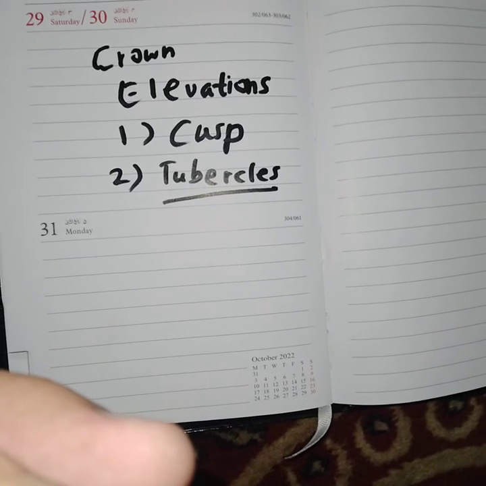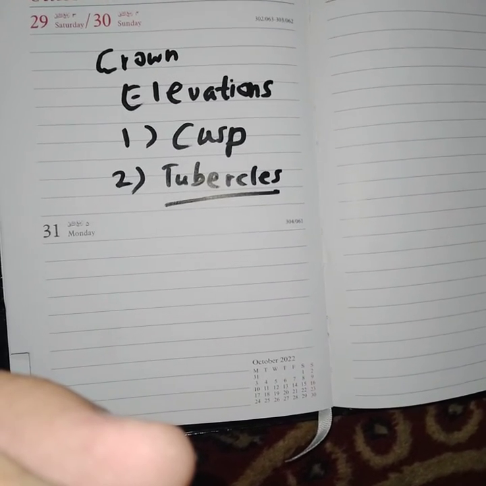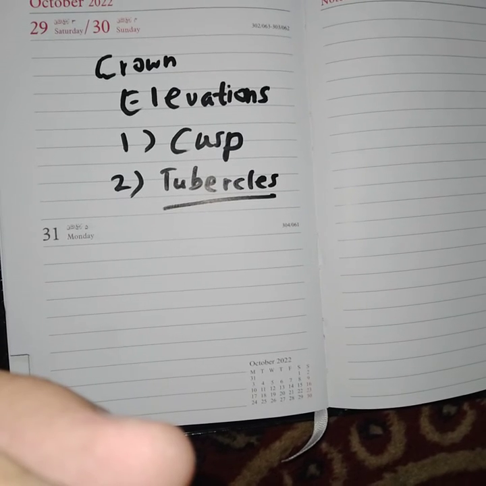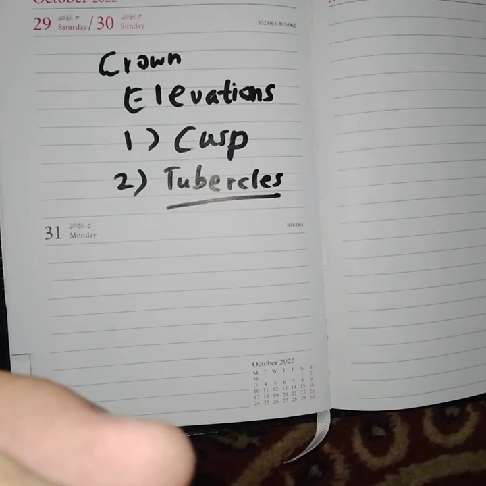They are also variable in size and shape, but they are usually smaller in size than cusps.